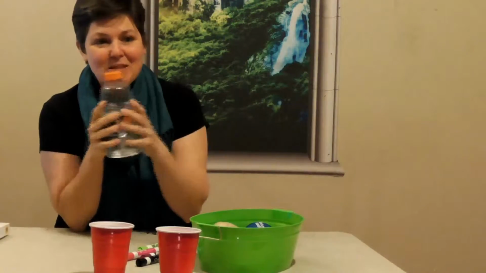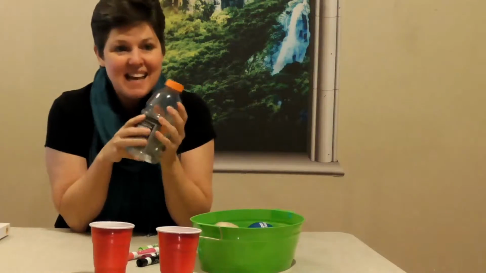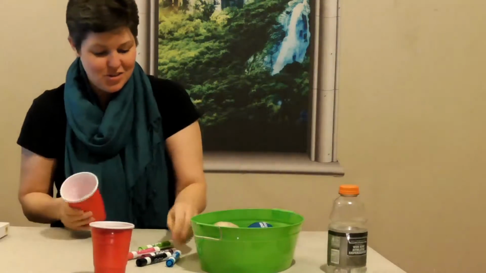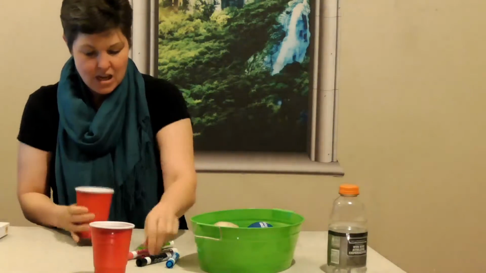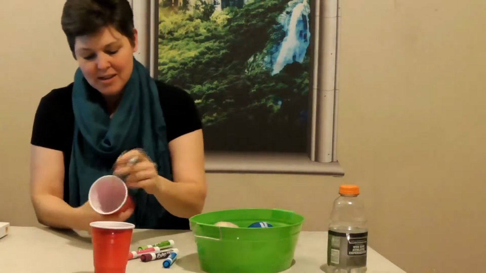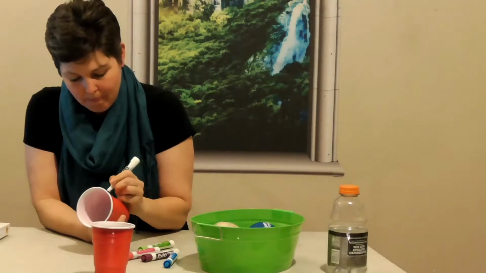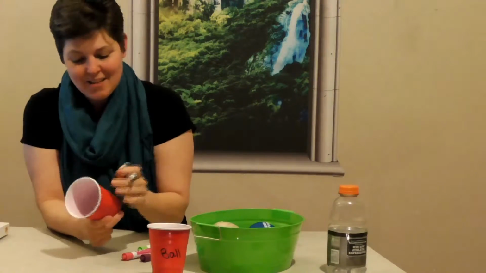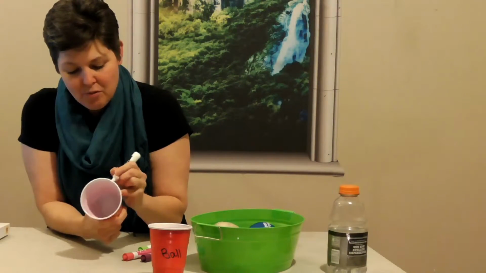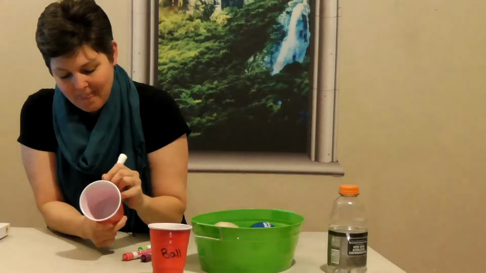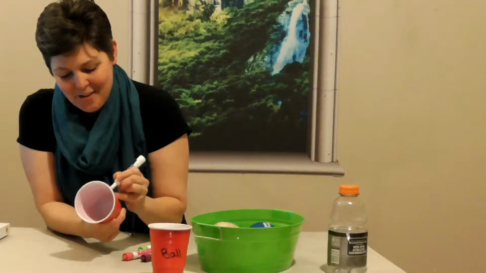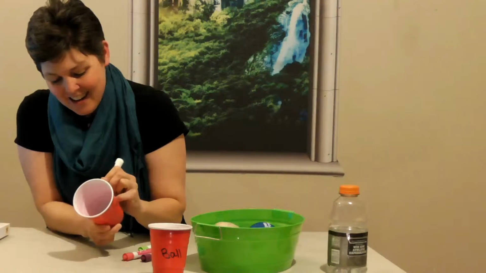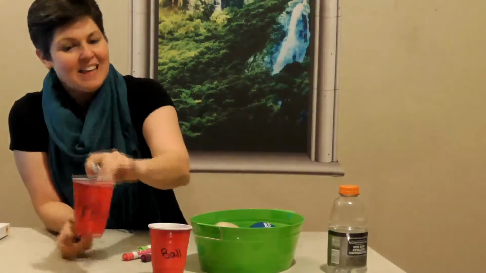Then gather some water bottles. If you've got a case, you can set out 10 water bottles. And the last thing you need to do is prepare some cups. One of our cups is going to be the ball, and the other cup is going to be the method of rolling. We're just going to experiment with ways to cause acceleration in a ball.